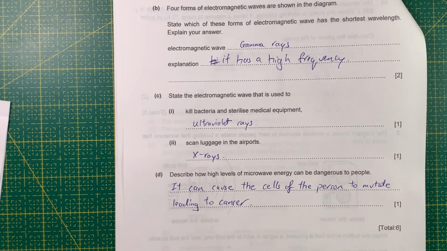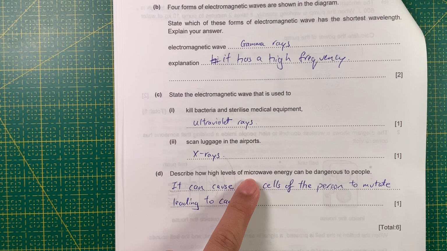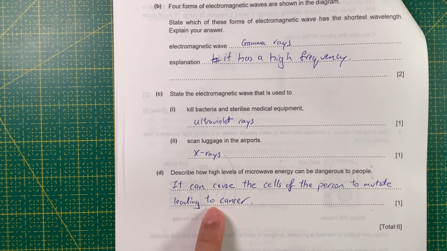Okay, next one, part D, describe how high levels of microwave energy can be dangerous to people. So this is common knowledge for all. Basically when we have high levels of microwave energy, these microwaves will actually damage the human cells, which will lead to cancer as one of the possible outcomes. Or you can think about the possibility of heating up your cells itself.